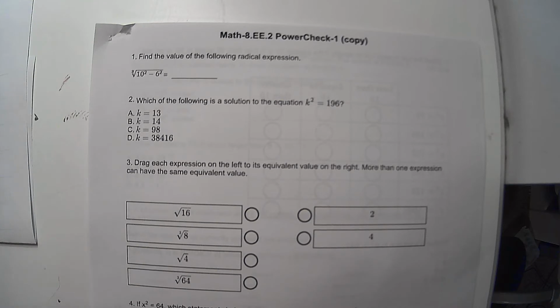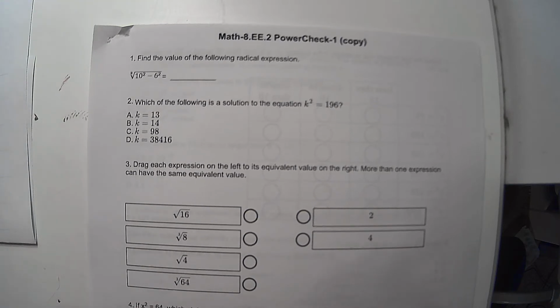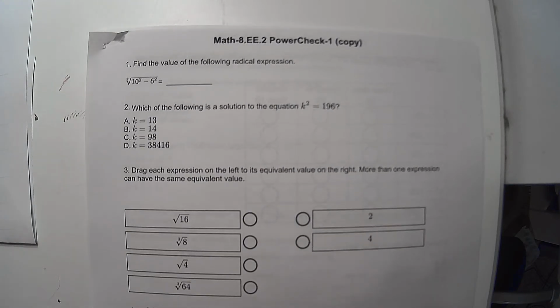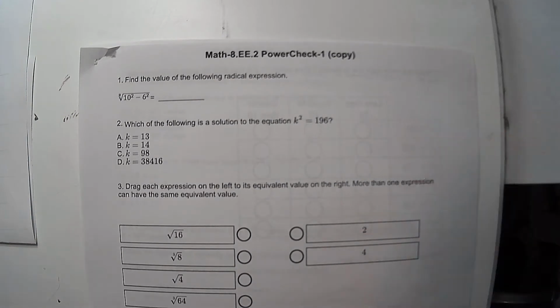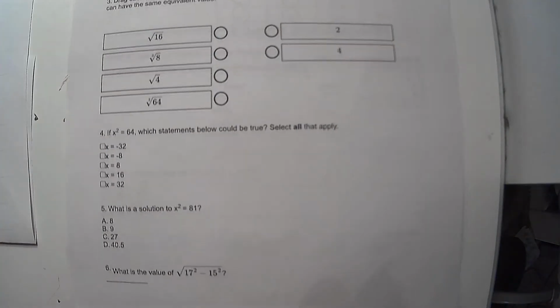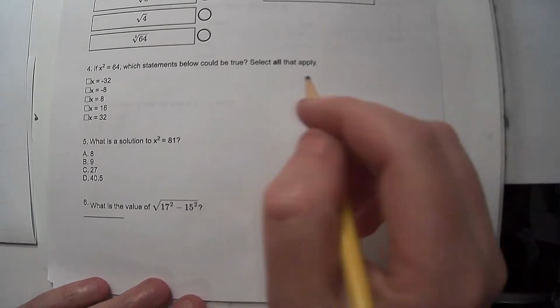There's really not an explanation that I can give you for this one other than just make sure you're using your calculator correctly. As we go through this, it is going to be on square roots and cube roots. So essentially you've got two different ways to work this. I'm going to start off sort of like with a chart.